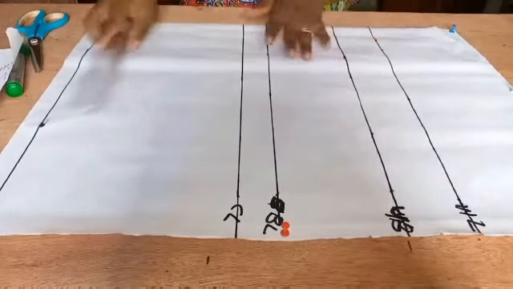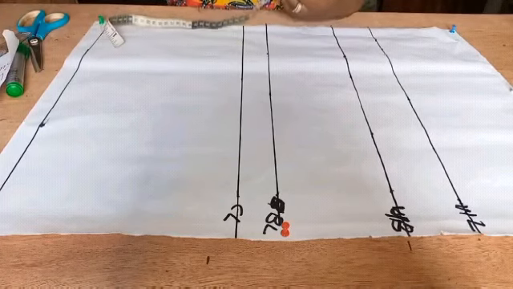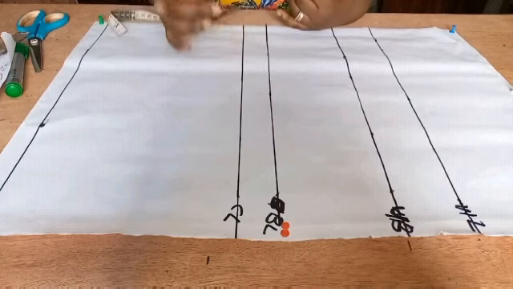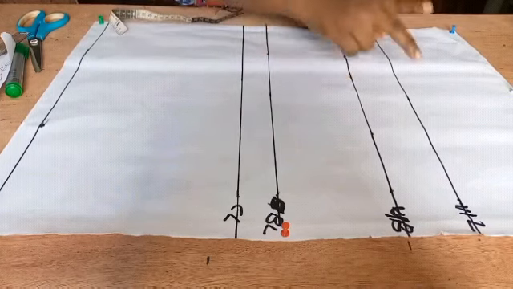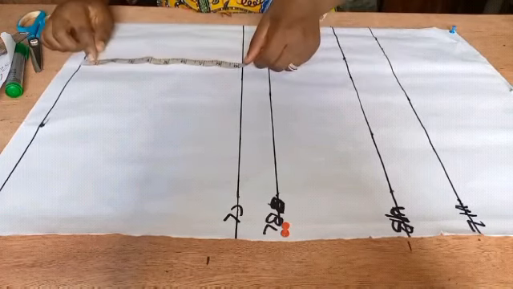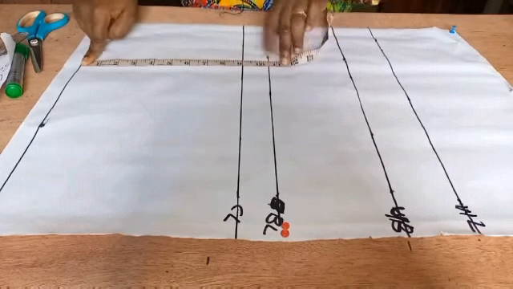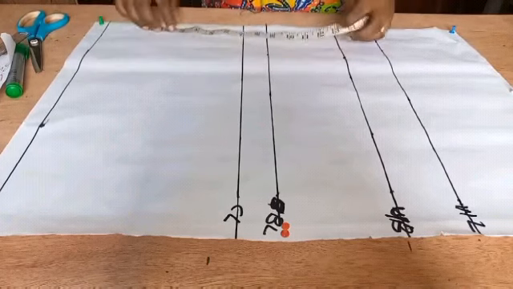So this is my pattern. I've already drawn the lines. This is the starting point line. This is the chest line. This is the bust line. This is the under bust line, and this is the waist line. From here, I use 9 inches for my chest line. I use 10.5 for my bust line.